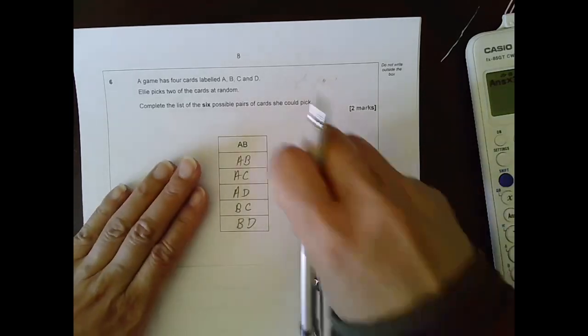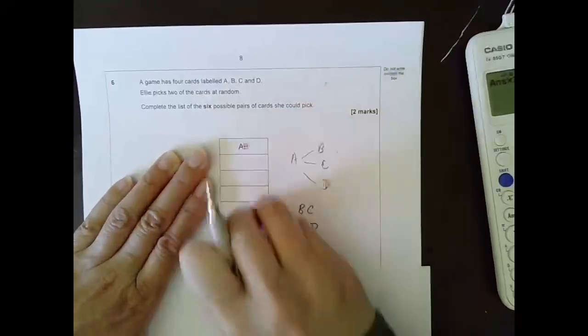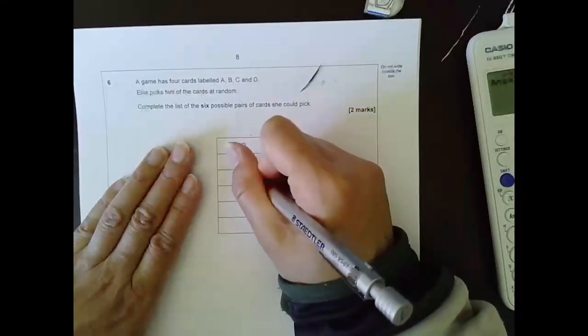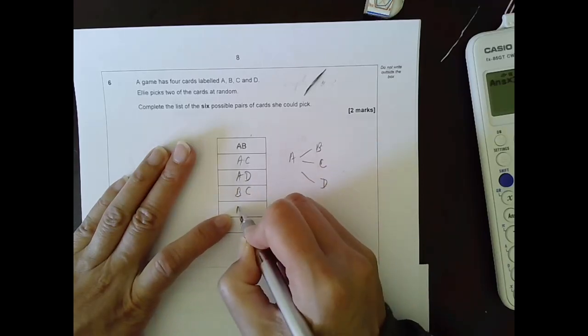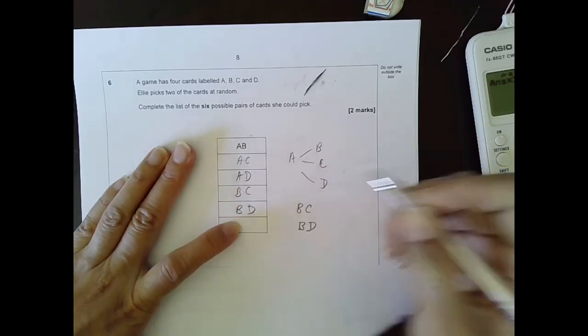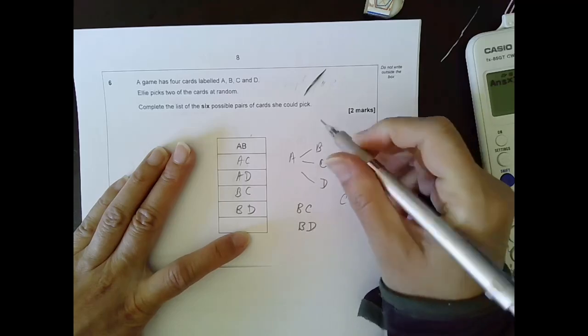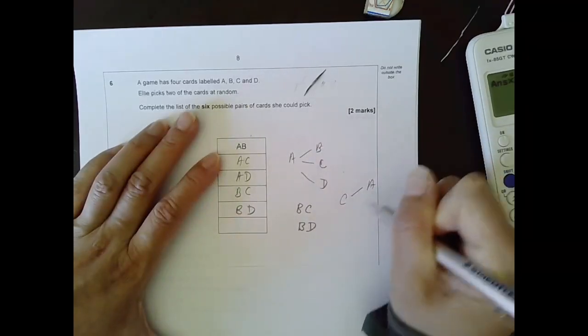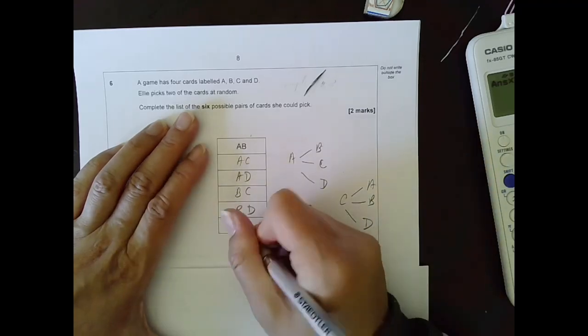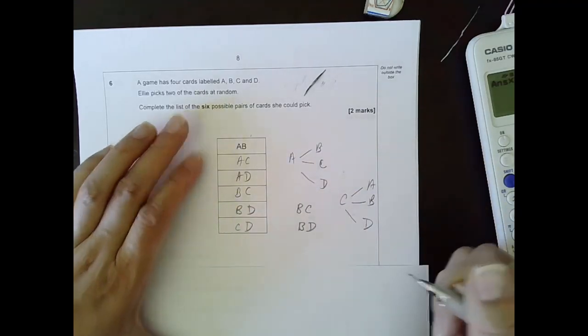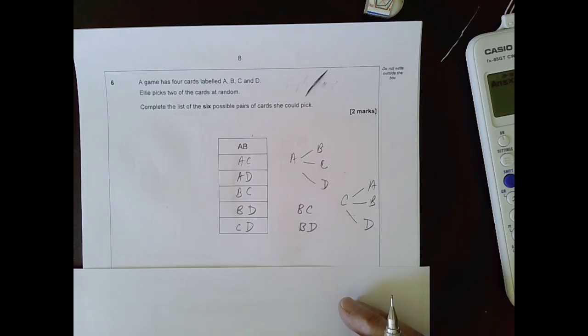Oh, sorry, AB is written, so we have AC, AD. And then we have BC, BD. And then we have C, CA is used, CB is used, so it's CD here. So that should be all the combinations here.